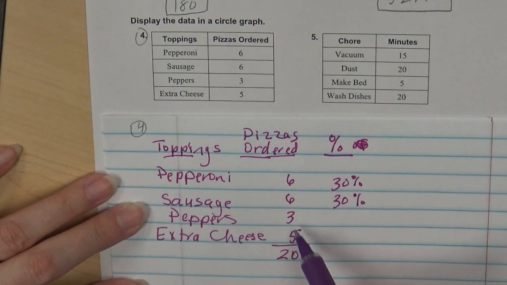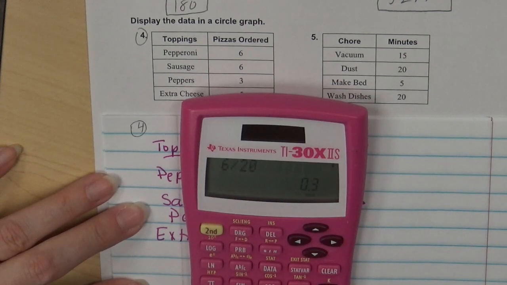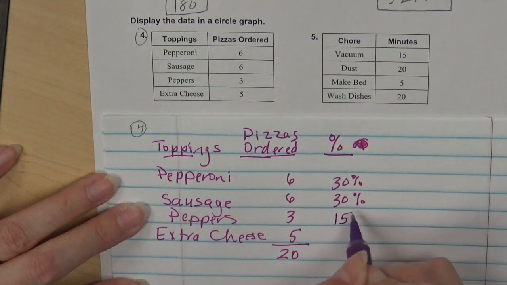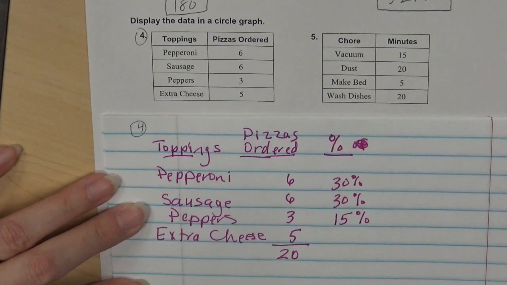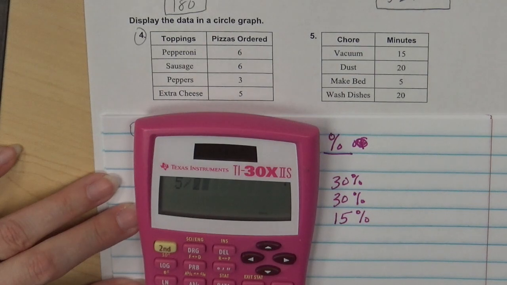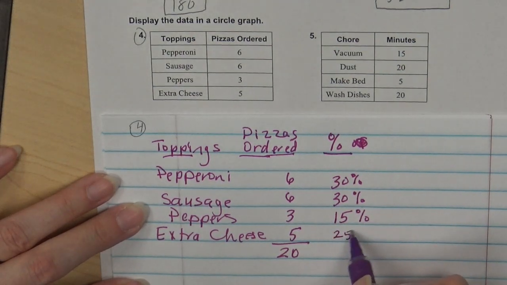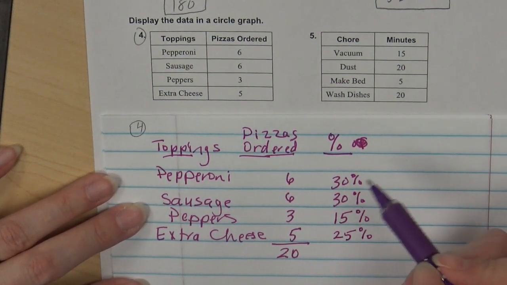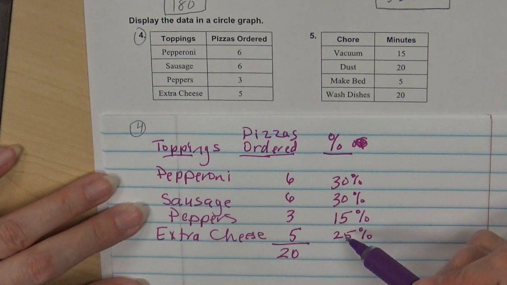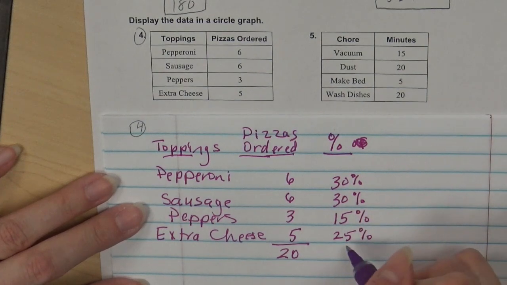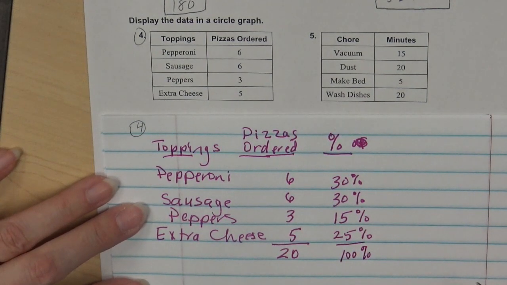Peppers, this is going to be 3 out of 20. So if I do 3 divided by 20, it says 0.15, so that means 15%. Extra cheese is 5 out of 20, so I want 5 divided by 20, and that's 25%. Now to check and make sure this is correct, all of these percentages, if I add them up, they should add up to 100%. So 30 plus 30 is 60, 60 plus 15 is 75, 75 plus 25 is 100, so they do add up to 100%, so that's good.